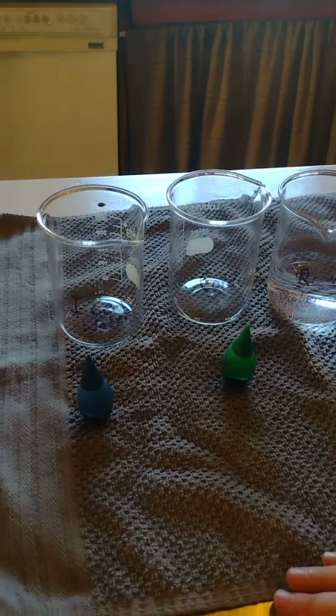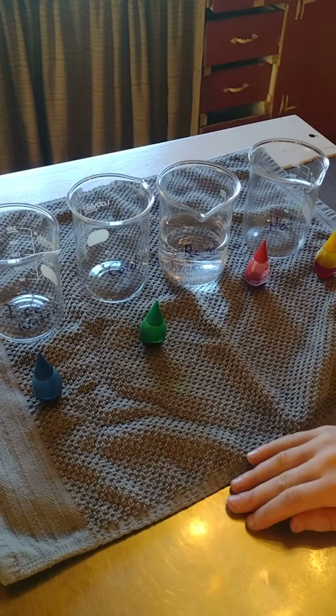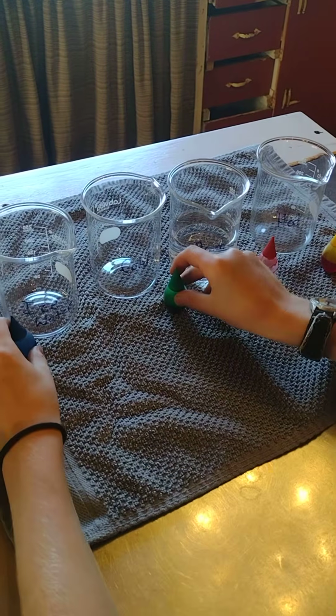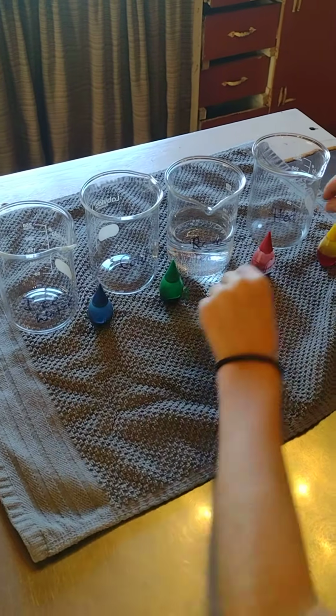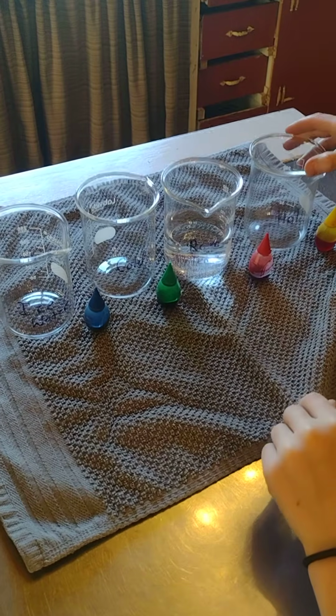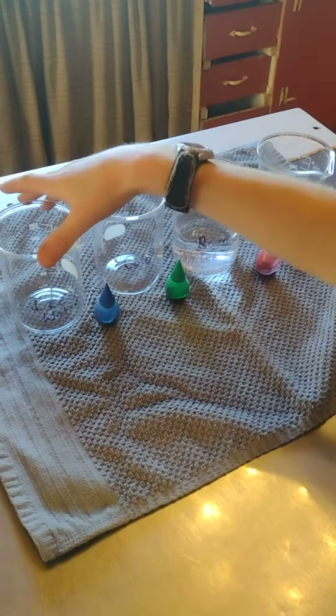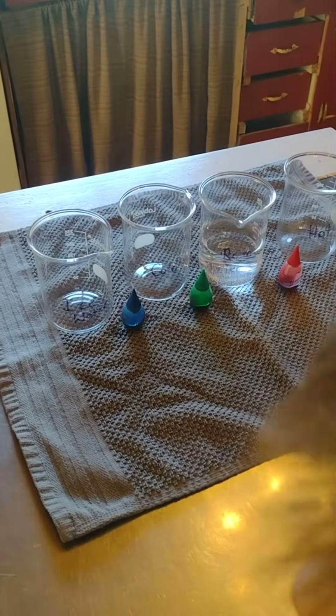We're gonna put the food coloring in at the same time, and then we're gonna see which one diffuses through the solution the fastest and which one the slowest. So make your prediction, and here we go.